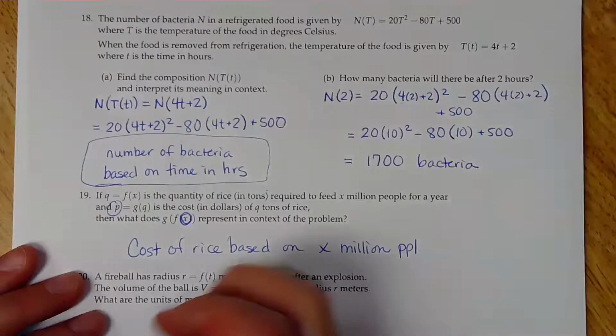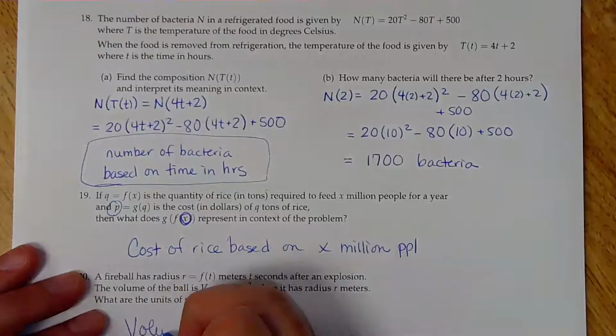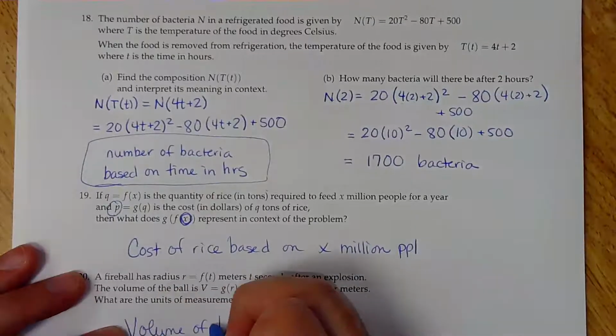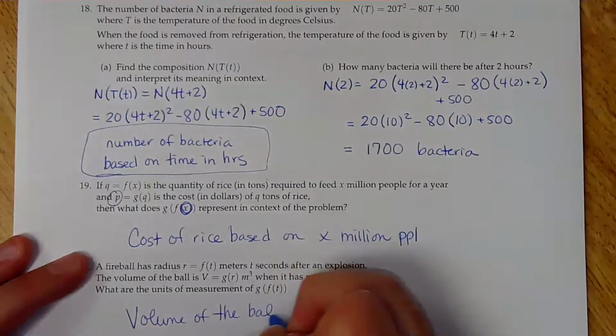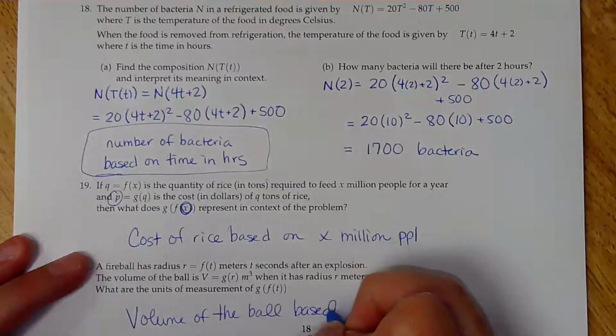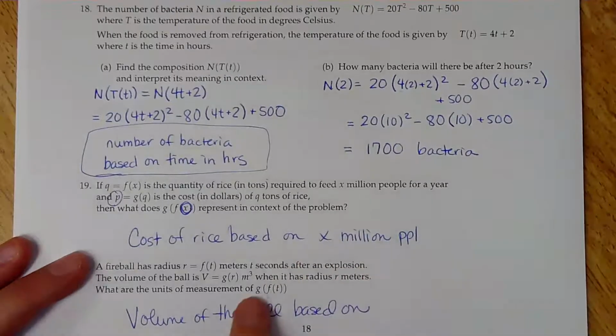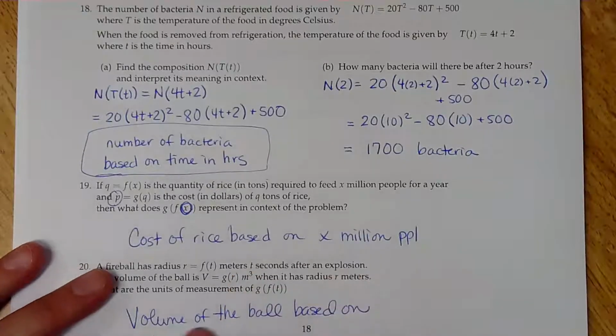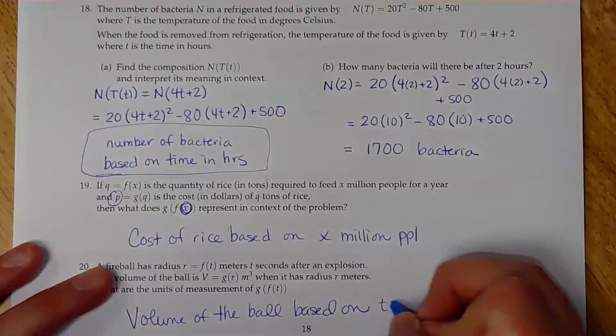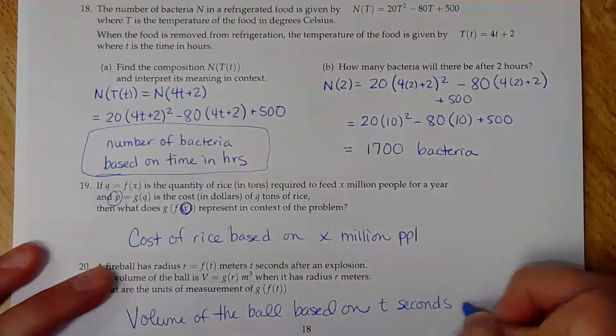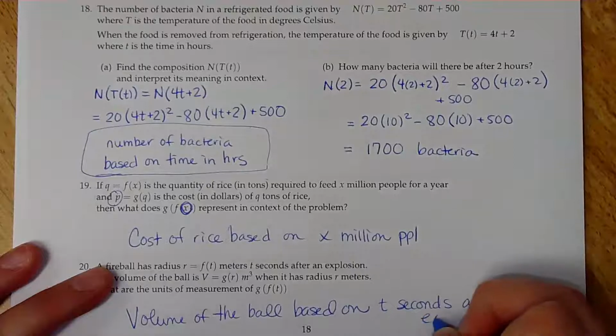So we know that this is the volume of the ball based on, and now we have to look at what this variable is. So G of f of t, my independent variable is t, and t is the seconds after the explosion. So this is the volume of the ball based on t seconds after explosion.